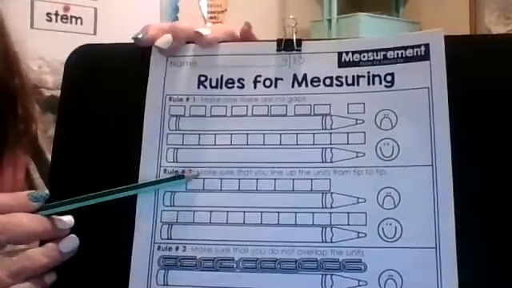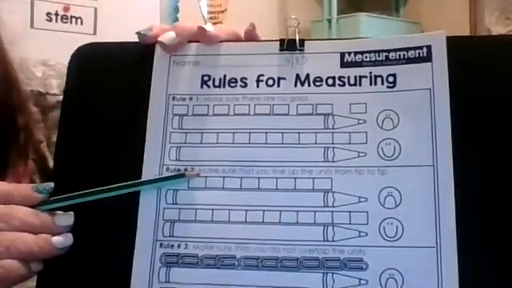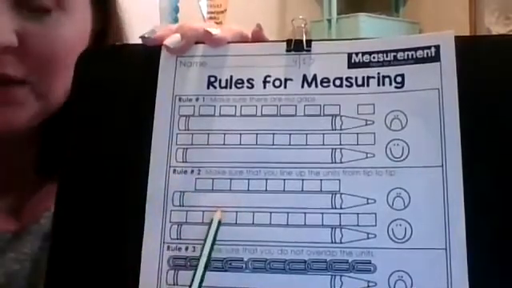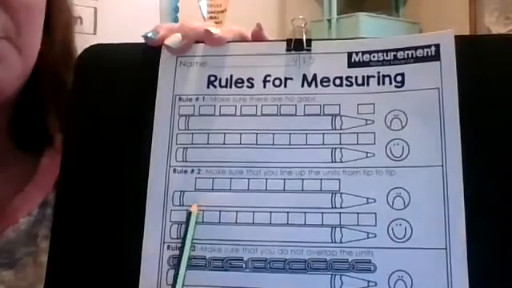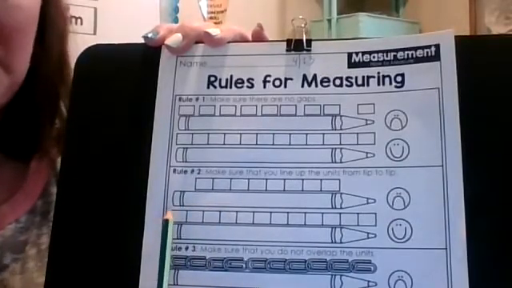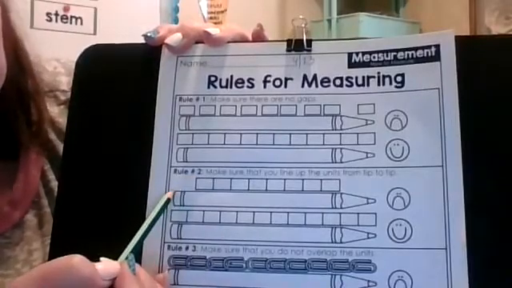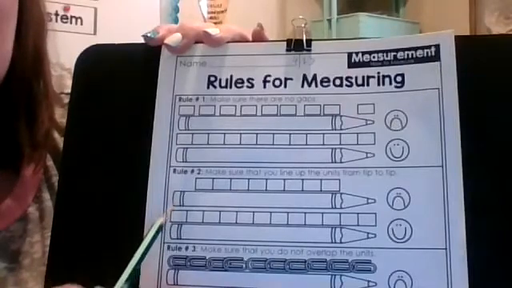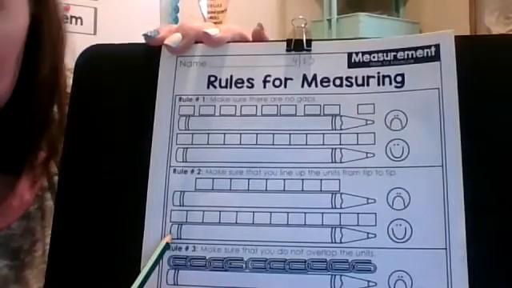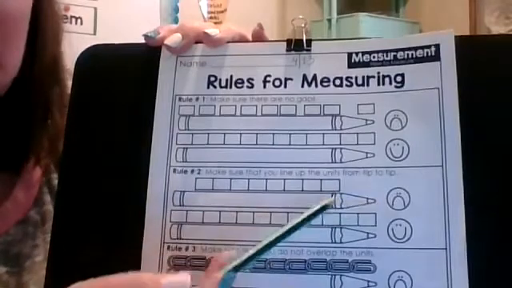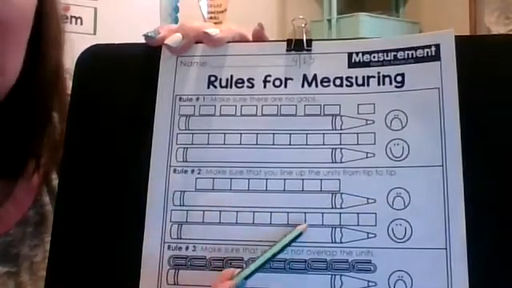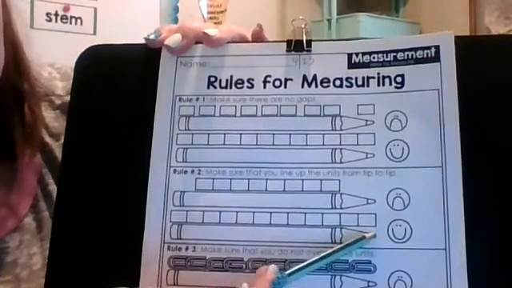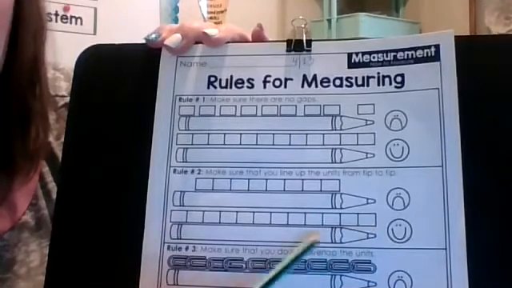Rule number 2, make sure that you line up the units from tip to tip. Whichever end you're going to measure from, you have to measure from that end every single time. If it's a pencil, you could start with the eraser, but they both need to start there. So this one gets a sad face because it's in the middle of the pencil. This one gets a happy face because it goes from one end to the other, to get the full length.